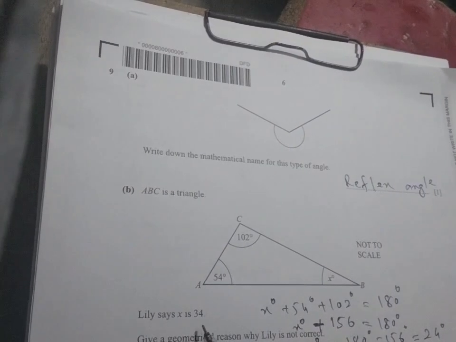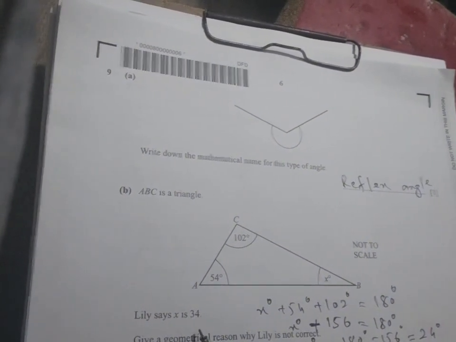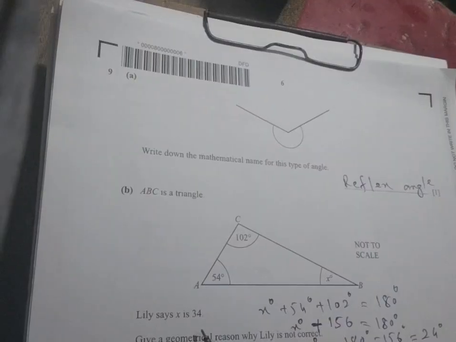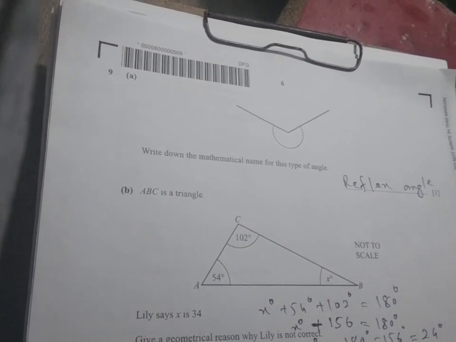But Lily says that x is 34. So Lily is wrong because in this way the sum of the interior angles of a triangle is not equal to 180 degrees. So we will write the geometrical reason.